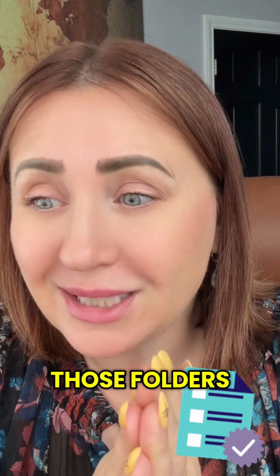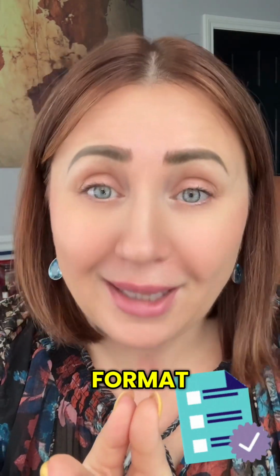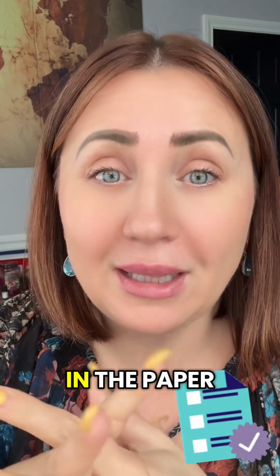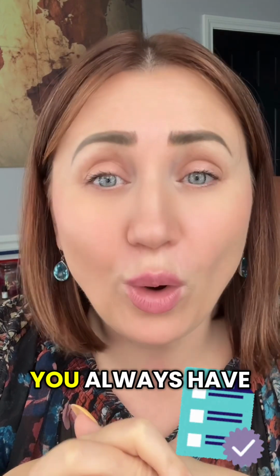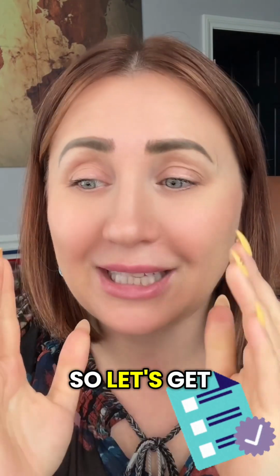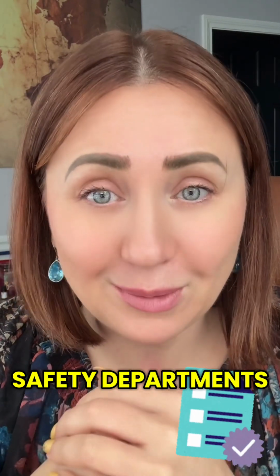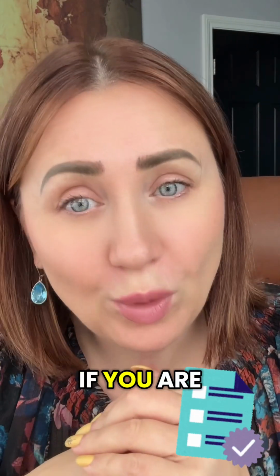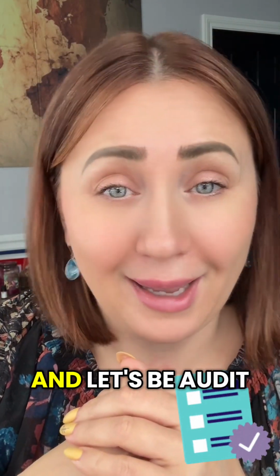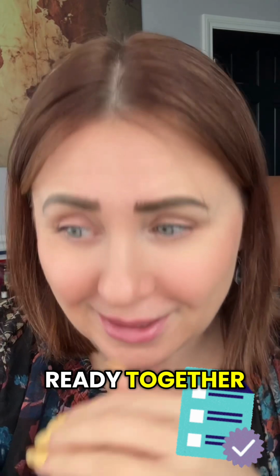Well, the bonus tip, make sure you save those folders, probably in a digital format. Some of you still have them in paper format, but make sure you always have a backup. DOT loves when you have a backup plan. So let's get organized. Let's empower our safety departments. Let's step up if you are still missing a few things, and let's be audit ready together.